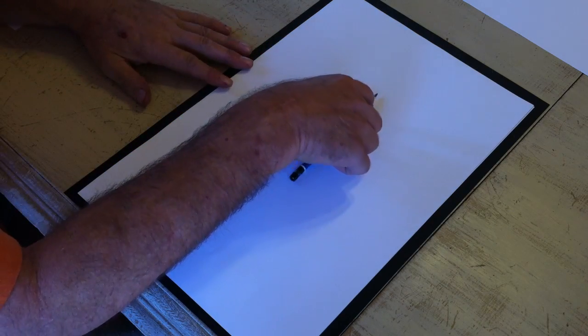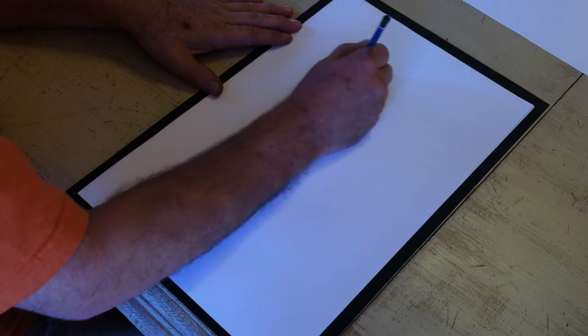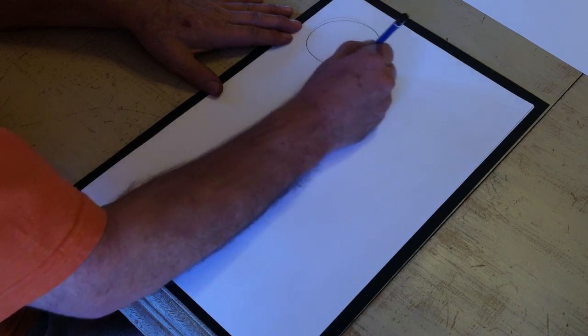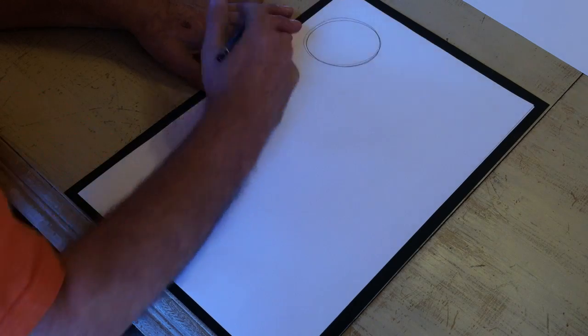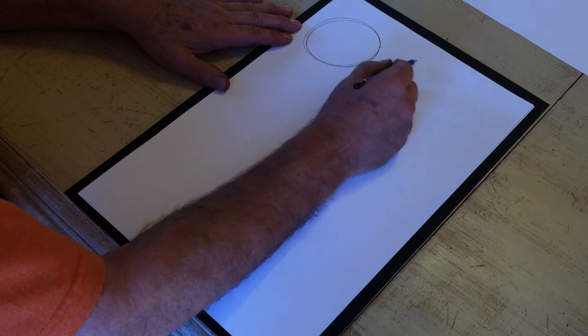So the first shape we're going to deal with is a circle. For this project, the only thing that you're going to need in terms of materials are pencil and paper. So there's a circle. The second shape is a triangle.